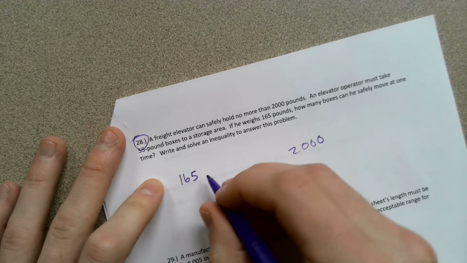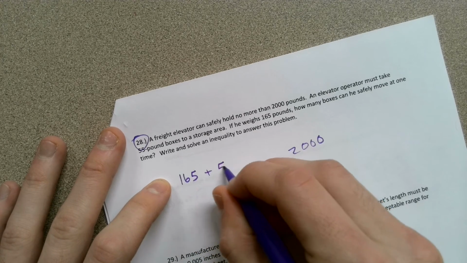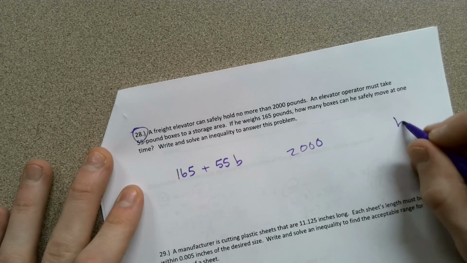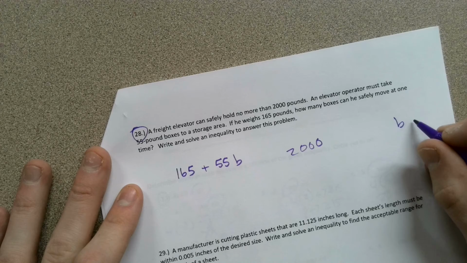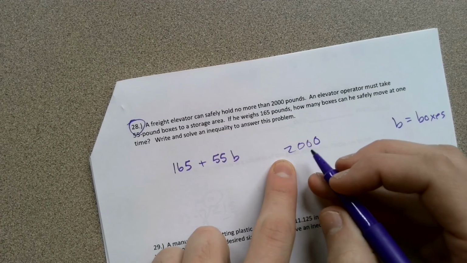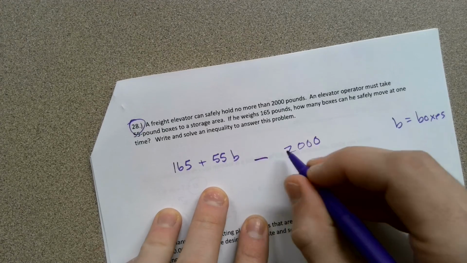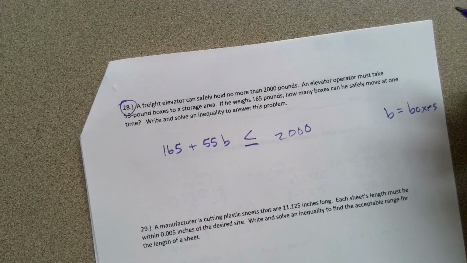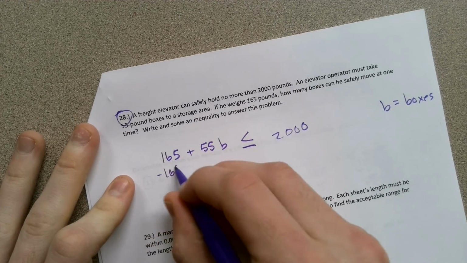I know that he weighs 165 pounds plus 55 pounds for every box that he has. I'm going to use B as boxes. I know it can't be more than 2,000, but it can be equal to 2,000, so it's got to be less than or equal to 2,000. 2,000 has to be the bigger number here. From here, we just solve this just like we would any of our other problems.